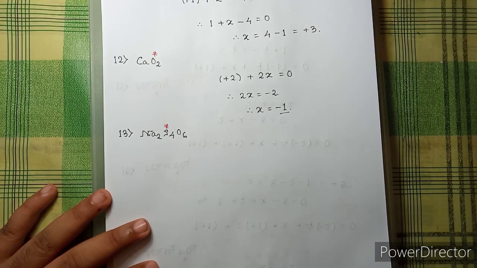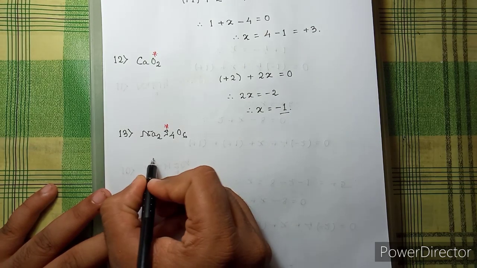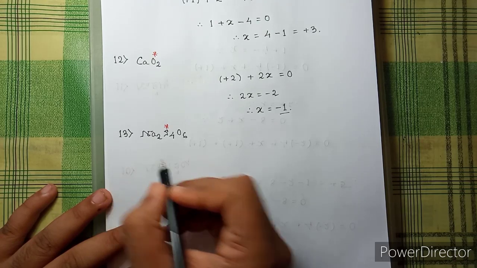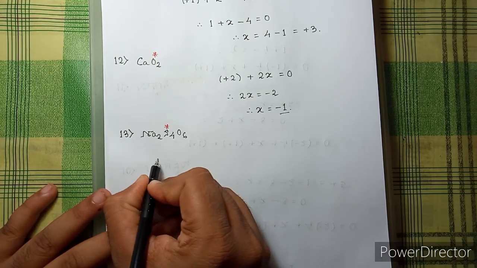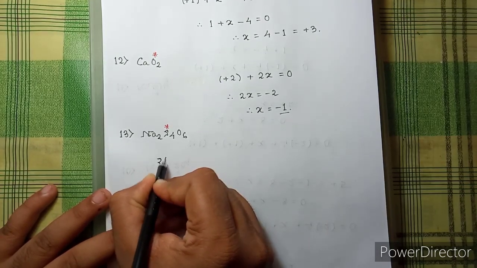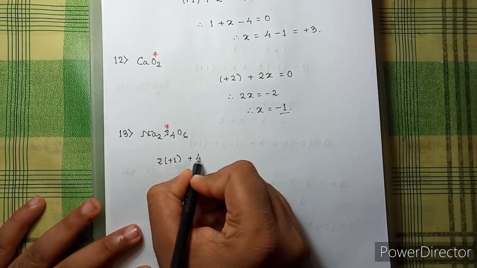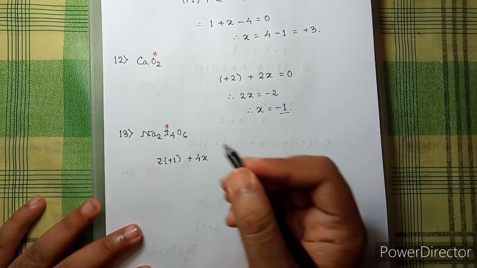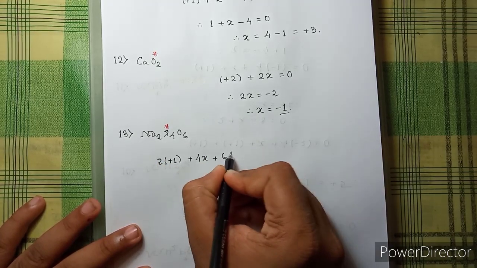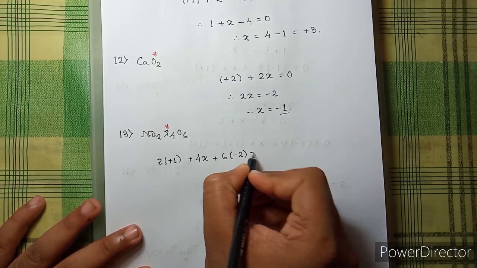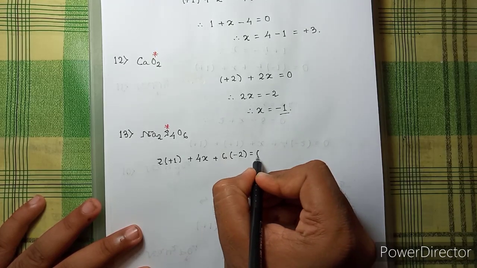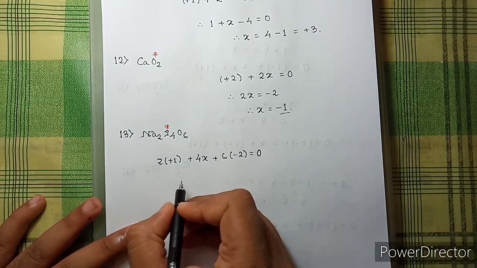Next, this is sodium tetrathionate, and here we have to calculate the oxidation number of the sulfur atom. Let the oxidation number of sulfur be X. So here 2 into plus 1 for these 2 sodium atoms, plus 4 into X for these 4 sulfur atoms, plus 6 into minus 2 for the 6 oxygen atoms, and the overall oxidation number is 0.